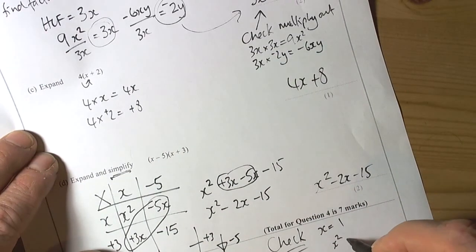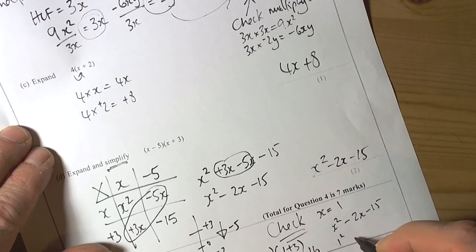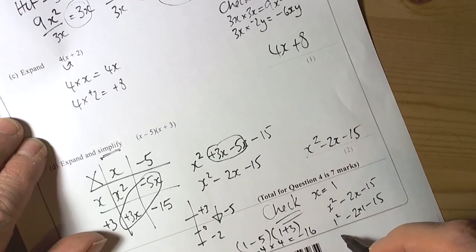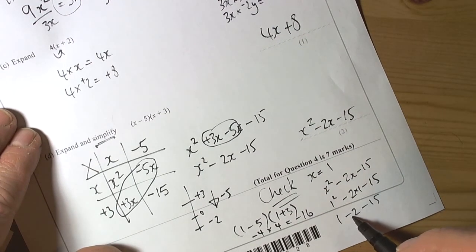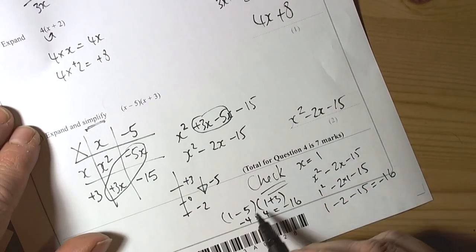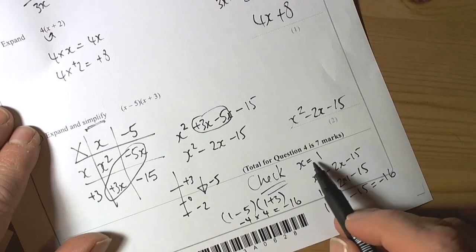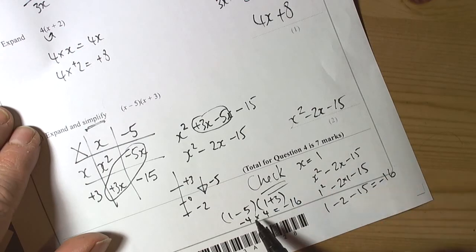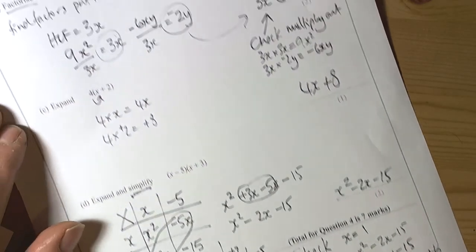I then try the x squared, take away 2x, take away 15 with 1, so that gives me 1 squared, take away 2 times 1, take away 15, well, that's 1, take away 2, take away 15, and we've got 1 take away 2, which is negative 1, take away 15 more, which is negative 16. So our check shows that both the original brackets and our expanded form, using a simple number like 1 for x, gives us a negative 16 for both sides. Therefore the check worked, so we can be happy that we've done the right sums.